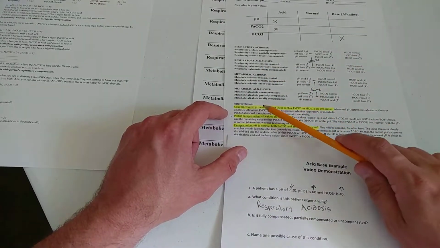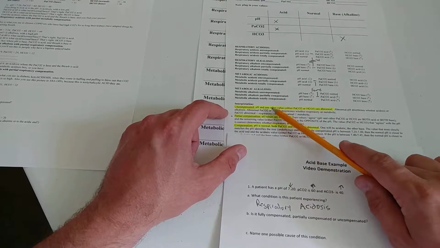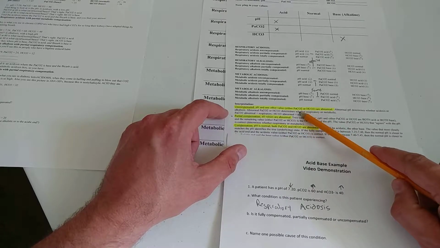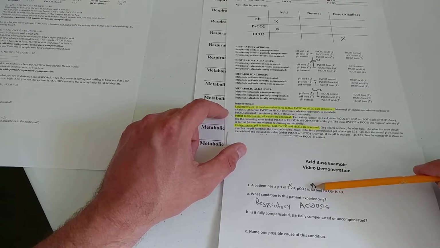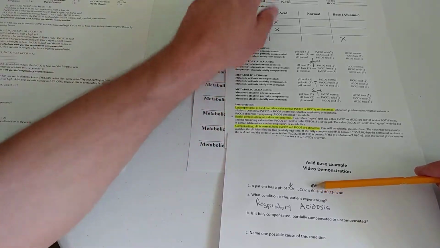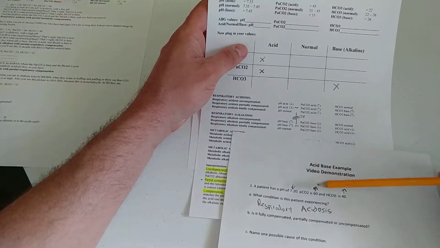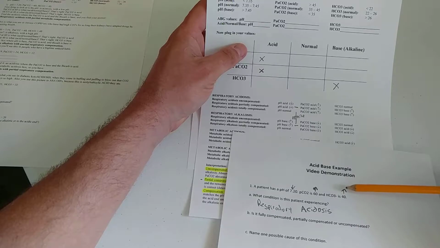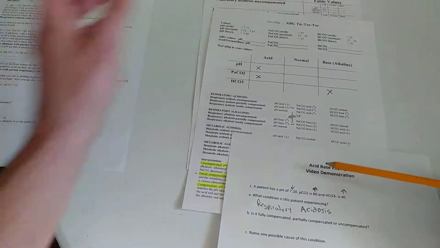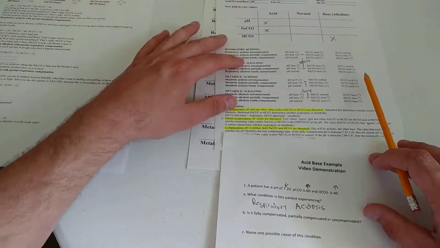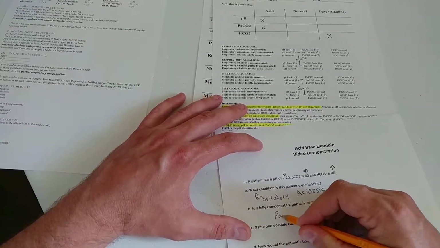Okay, and then uncompensated, pH and one other value. So that means we have to have either PaCO2 or bicarb as normal. Now, if we notice our CO2 up here is a 60, and we go back to our chart up here, they're both out of range. So we still have two here that are both out of range because we've got a 40 on our bicarb and a 60 on our CO2. So this is going to tell me that we have a partial compensation. So we can go ahead and write that down.